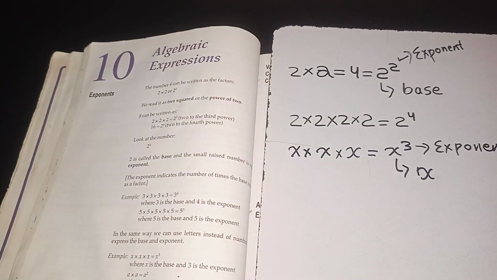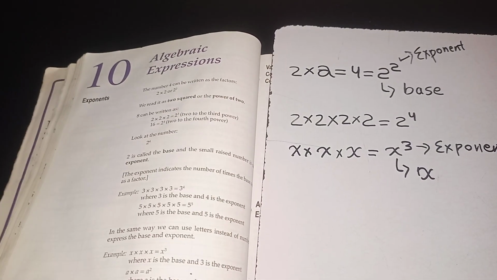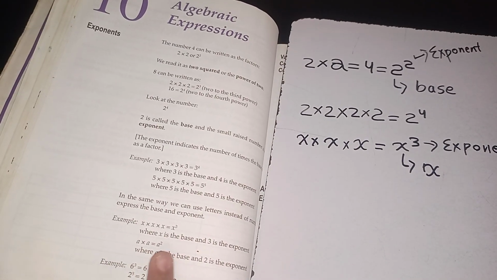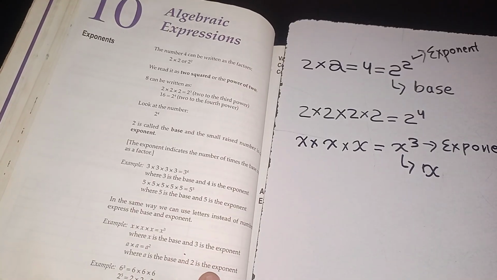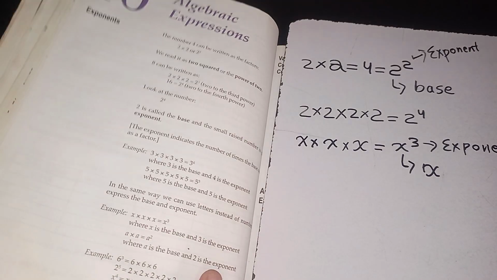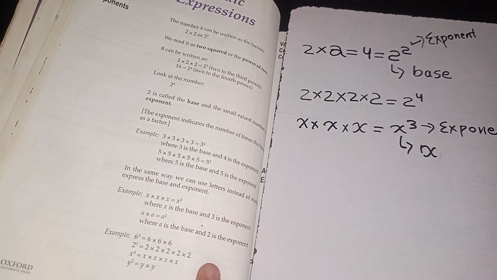Another example written here is a multiplied by a, that will be a square. a is the base and 2 is the exponent, as we discussed. All these different examples are written in the book. Another example is 6 cube.